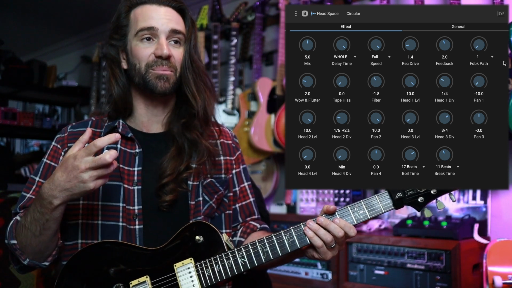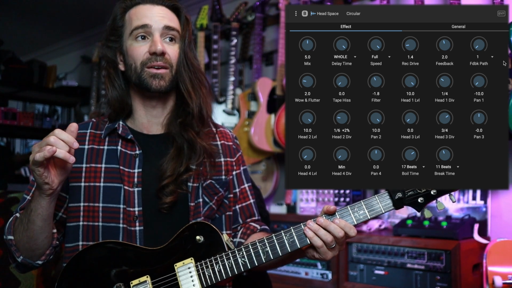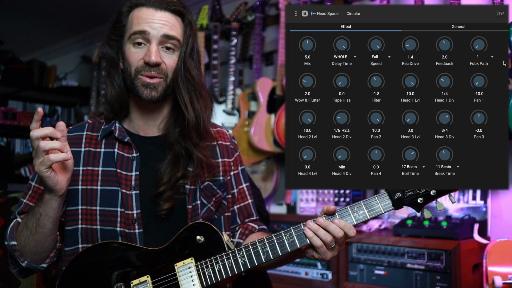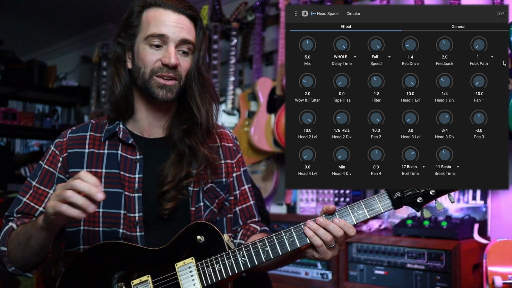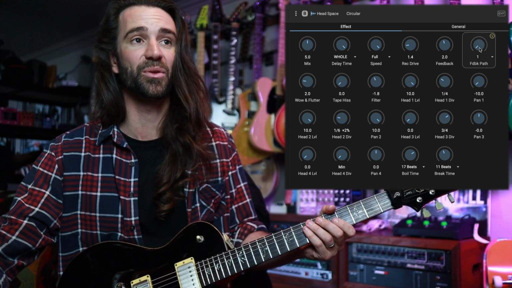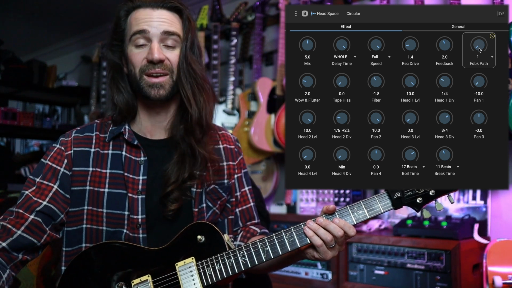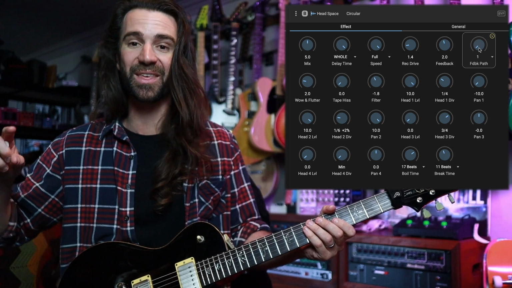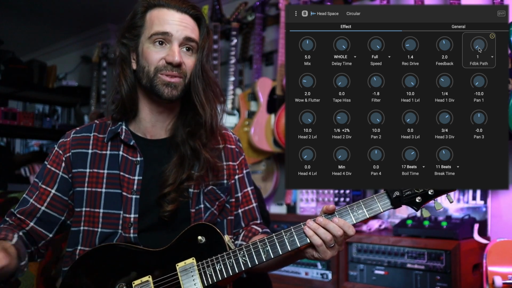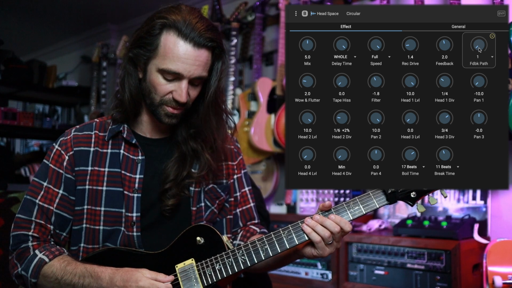One thing that I did mean to mention earlier is playing around with the feedback path. So I've got a dual delay here, quarter note on one side and a dotted eighth note on the other side. Changing the feedback path is going to change how they interact with one another. So I'll let you hear it with the feedback path on 1, 2, and then 1 and 2. And in fact, you can even have head 3 and head 4's level down, but set them as feedback paths and get some interesting sounds. So let's just go through those.